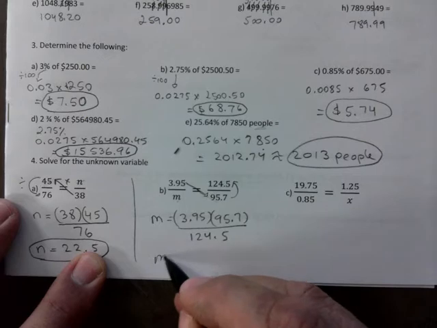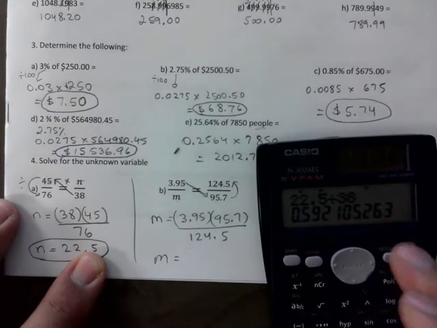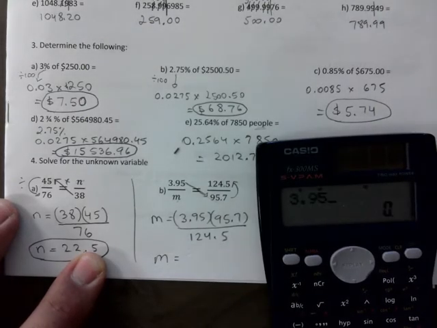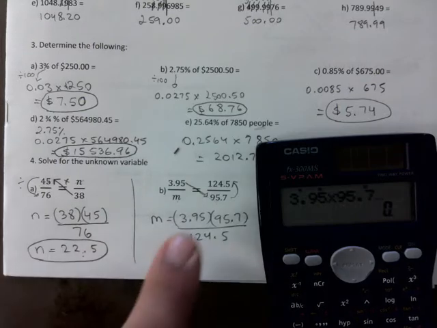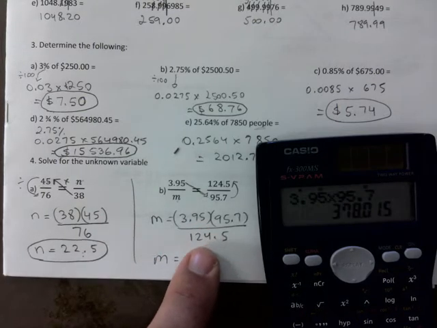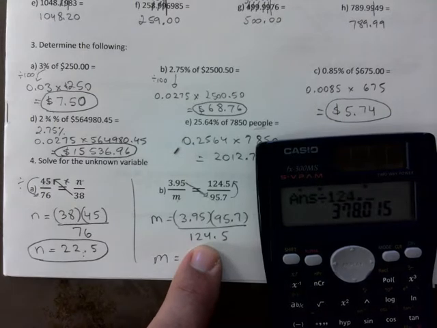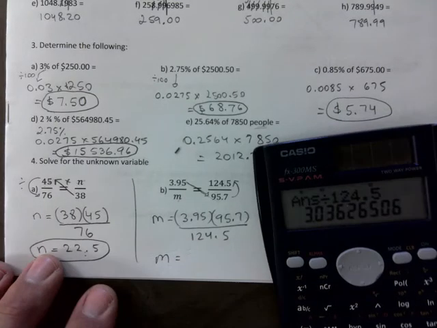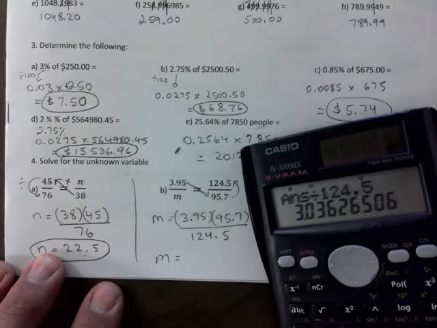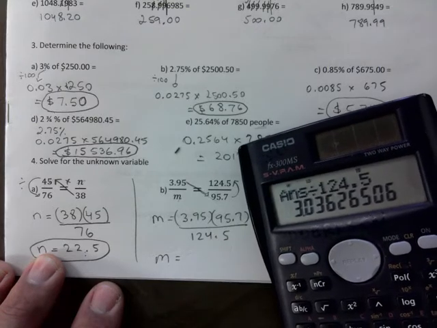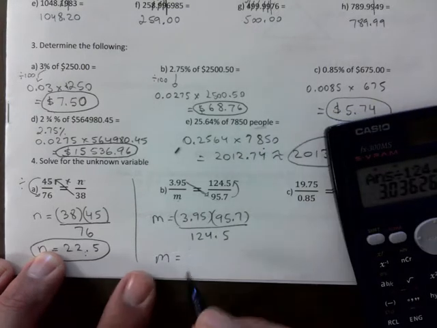Okay? And if you have a decent calculator, this is not bad at all. So I do the tops first, equals, and I go divided by 124.5. That's 3.04. 3.04 at the end.